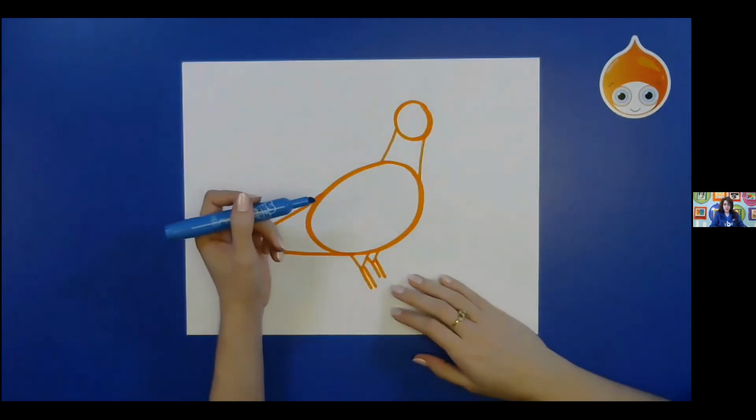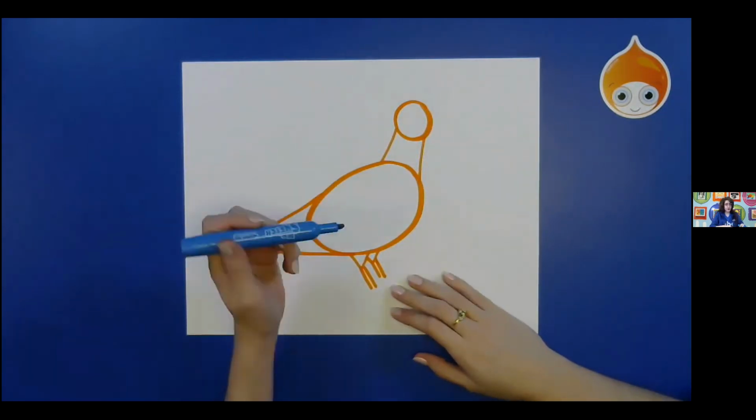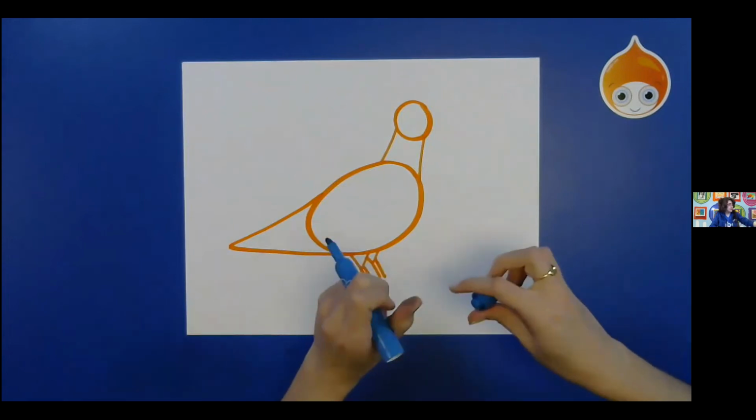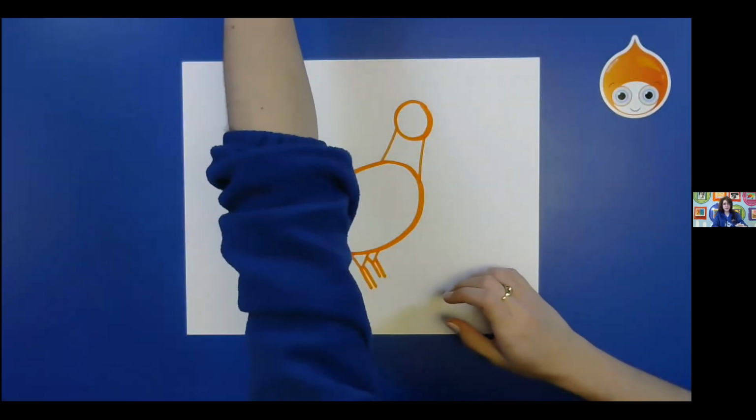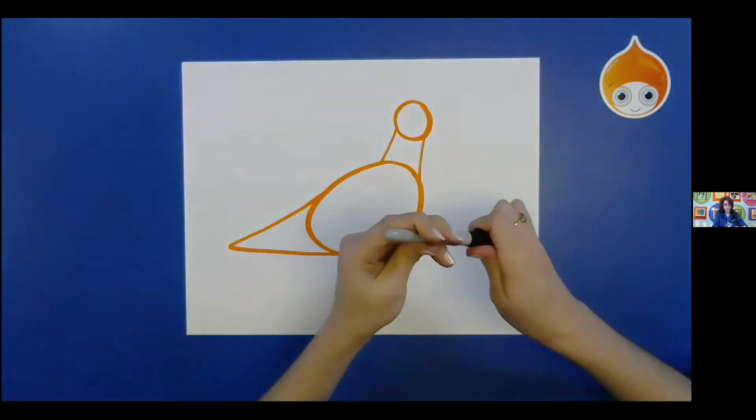Now I was originally going to go in with this blue marker, but you know what? I think to make it a little bit easier for you to see, I am going to switch to a Sharpie. It's still going to be dark enough.